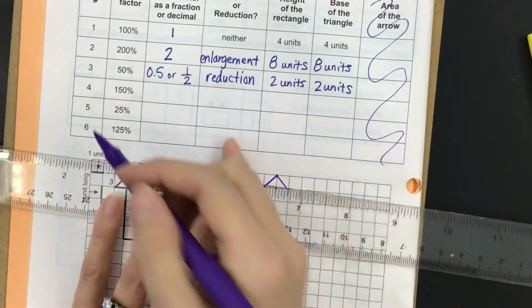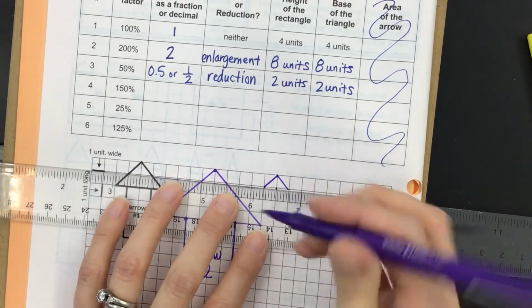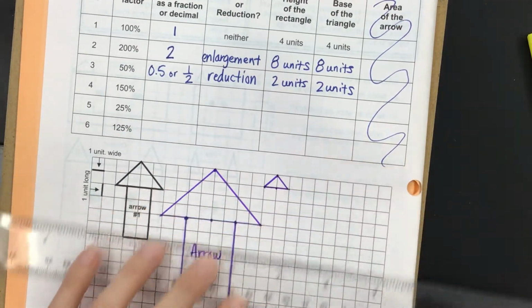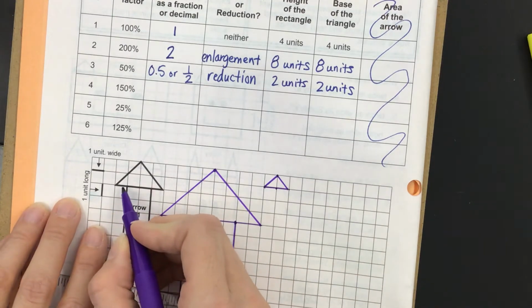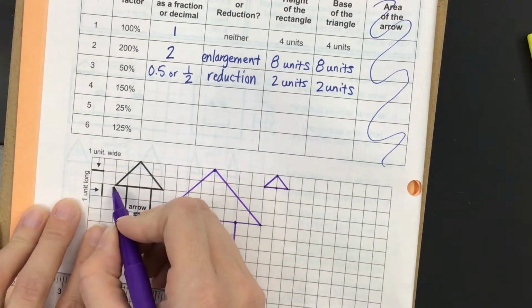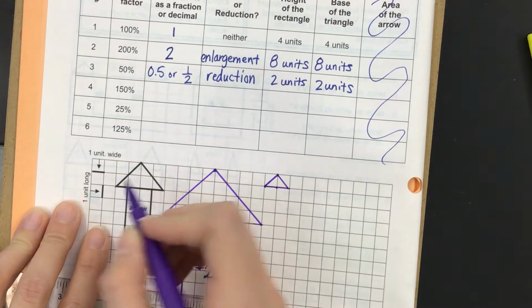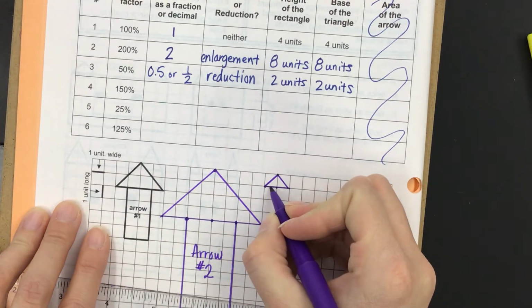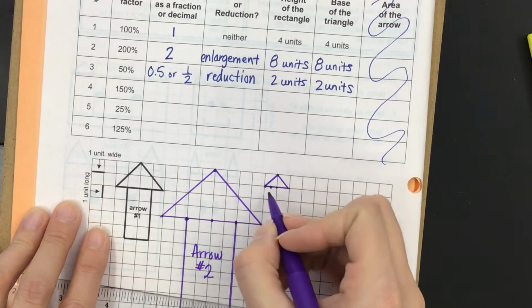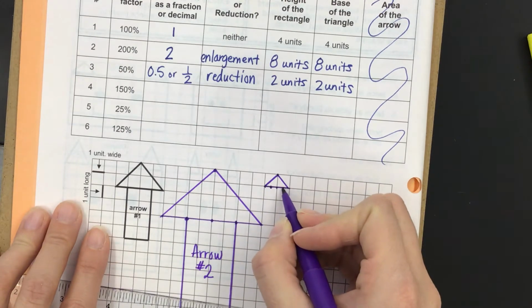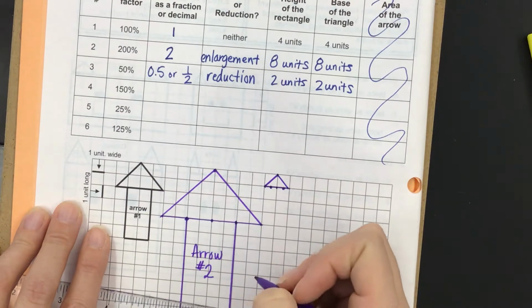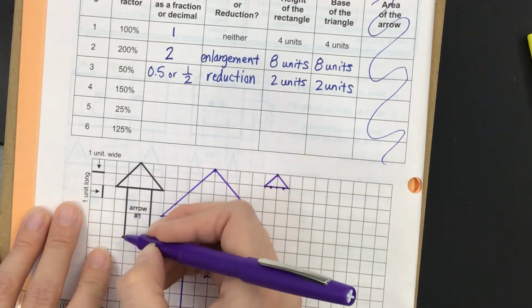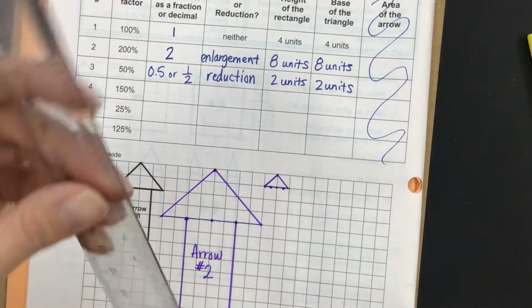And if you think that's small, wait till we get to the 25%. That's itty bitty. Okay, now the width, the overhang here, you have to consider that. It was 1 unit on the original, and so if we multiply that by 0.5, that means the overhang part should just be like 0.5 or a half of a unit. So that means I'm going to be starting kind of like in between the lines here. And we know that 4 times 0.5 is going to be 2.